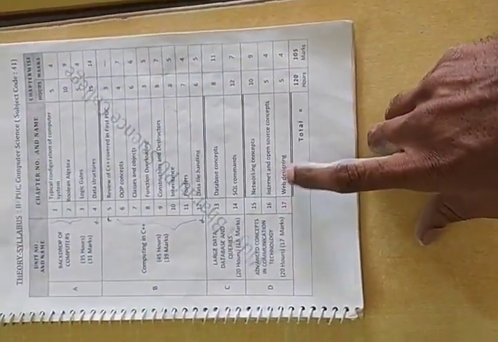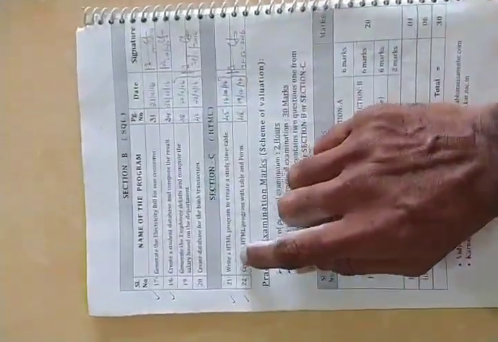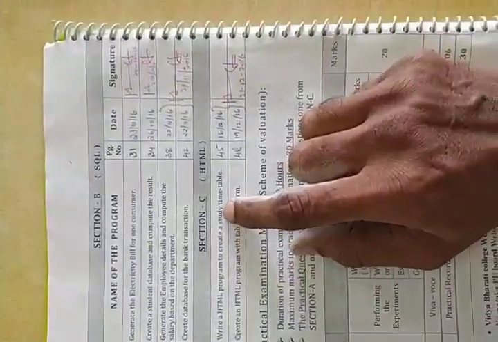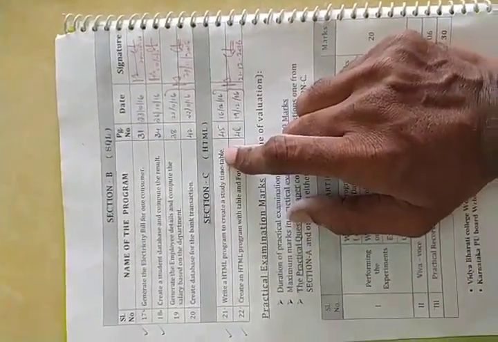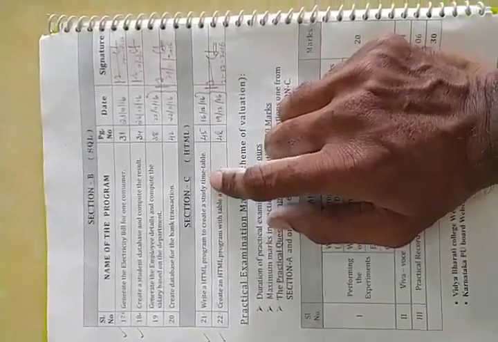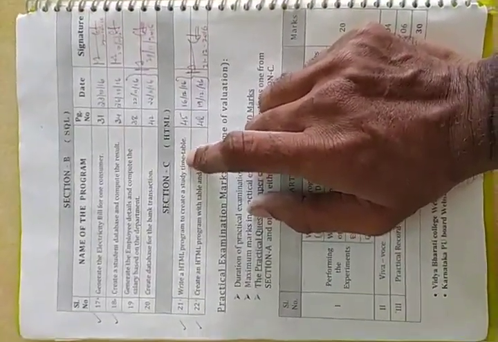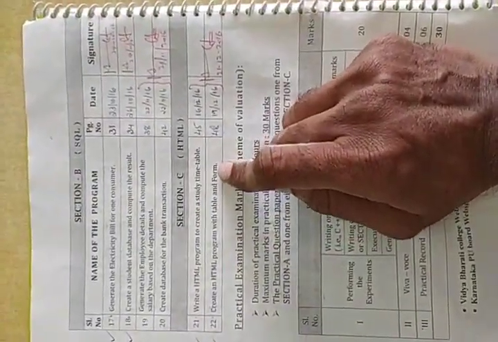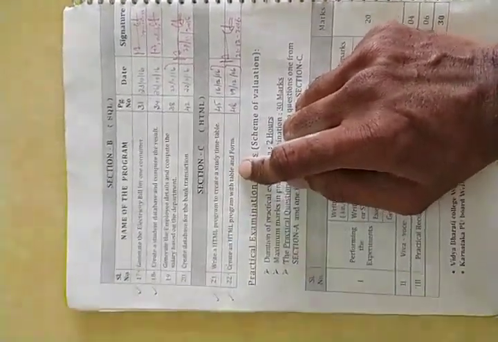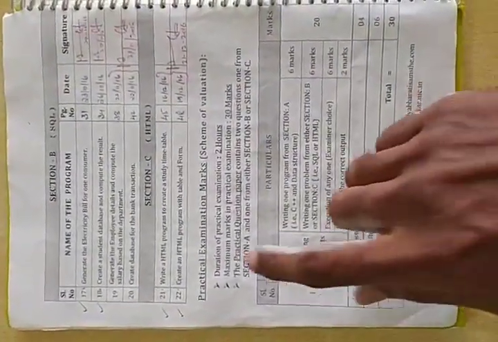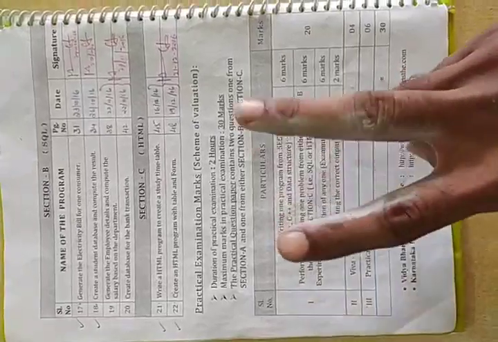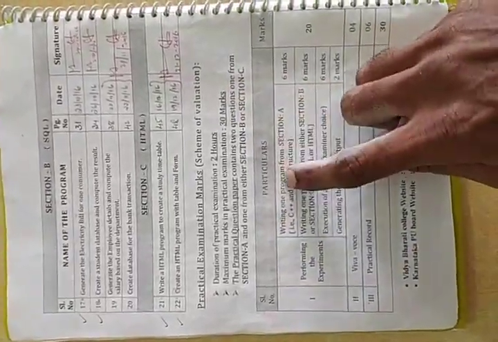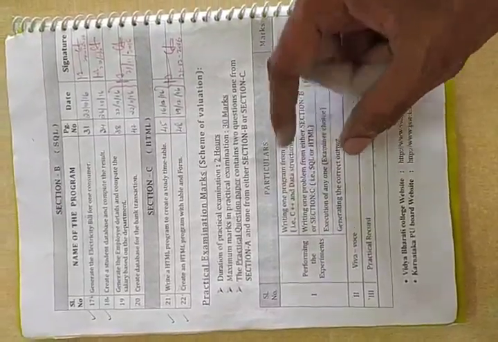The last section C is about web designing. From this last chapter we are going to write 2 HTML programs. One is an HTML program for creating a study timetable. Of course we are going to use some new tags here, apart from the tags we already know from first year. The other is an HTML program for creating a form including a table. So this is about section B and section C of the practical exam.